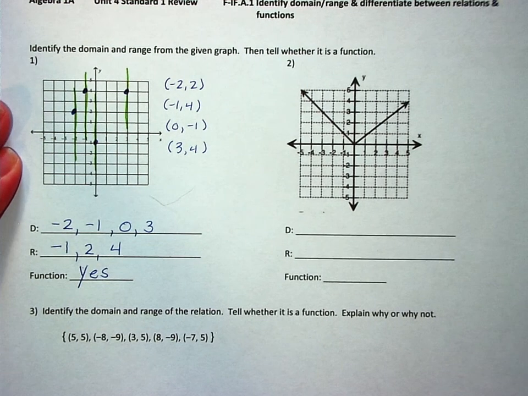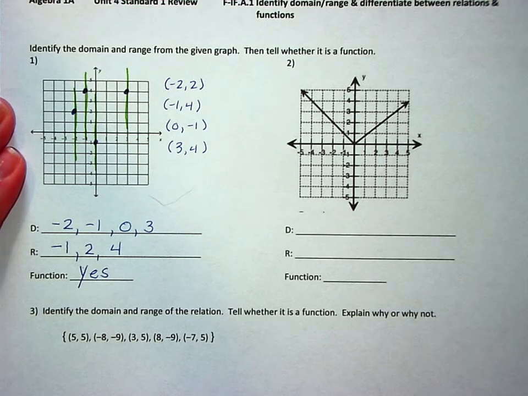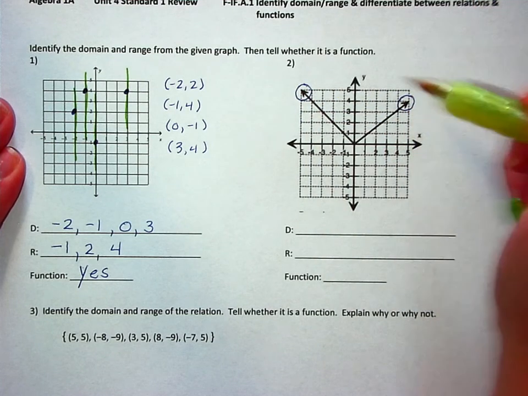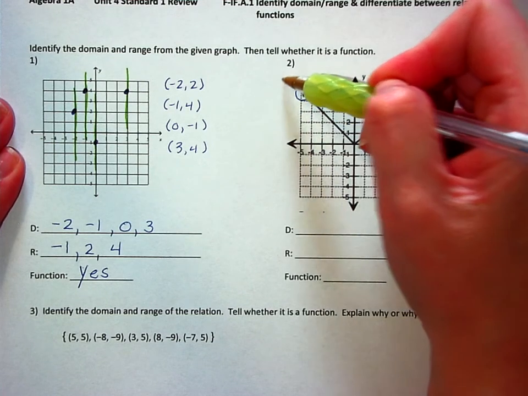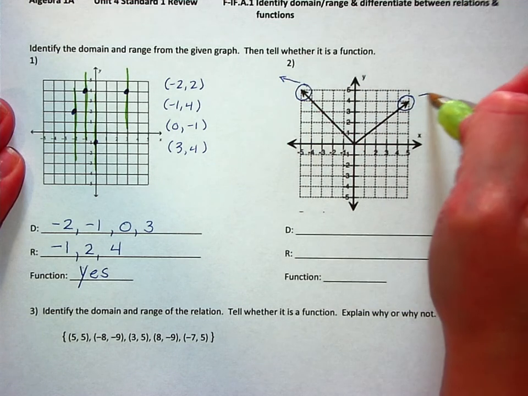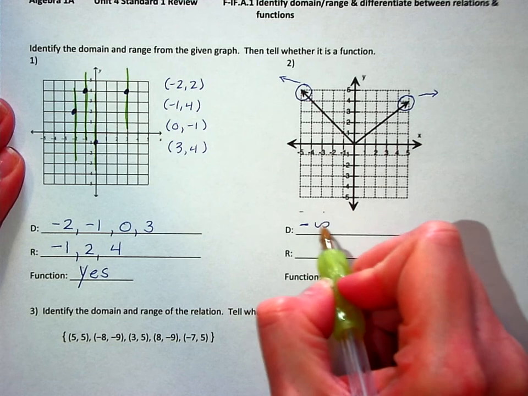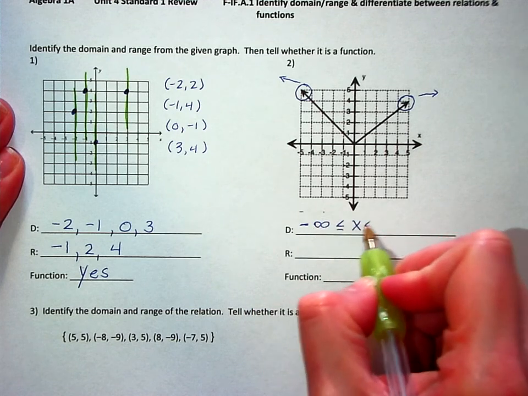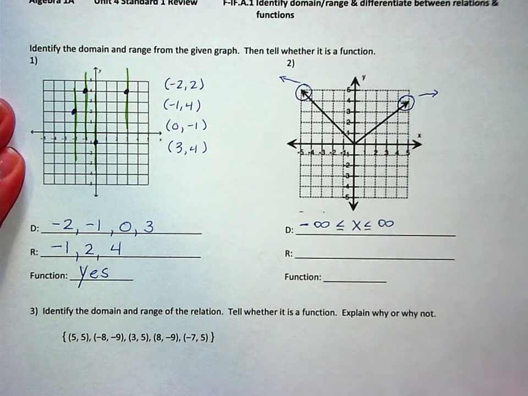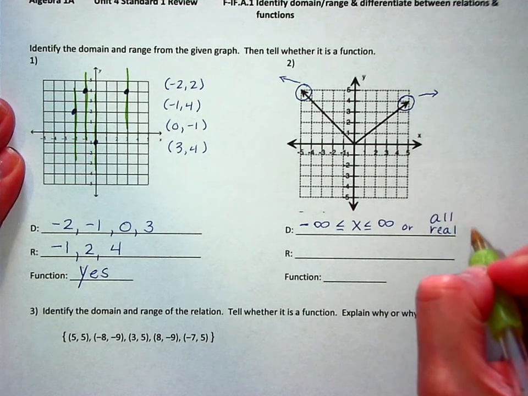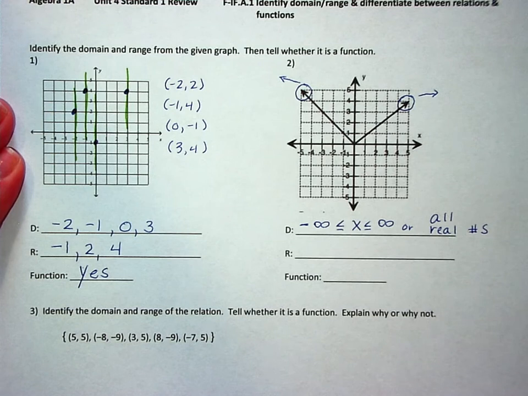Number 2, given this graph here, your domain, remember those are your x values. So here in this case, we have some arrows here. So that means this function is going to continue to go to the left forever and continue to go to the right forever. So we would be from -infinity, less than or equal to x, less than or equal to +infinity, or you could write all real numbers. So it's everything left to right, +infinity, -infinity.